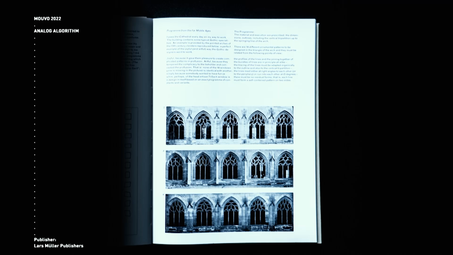I just want to show you 2 examples so that you have an idea of what Gerstner was explaining. He starts his book with very illustrative examples, programs from the far Middle Ages. He describes these Gothic windows as a very playful work of designers. Actually, they were builders, but not designers at that time.